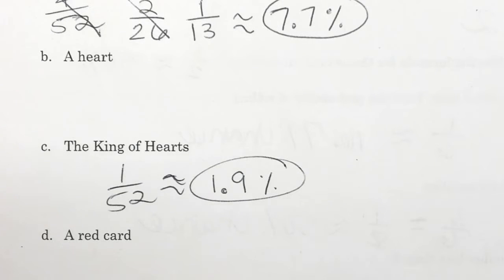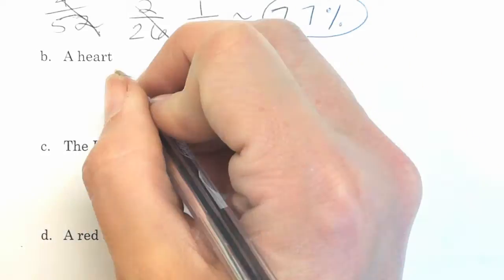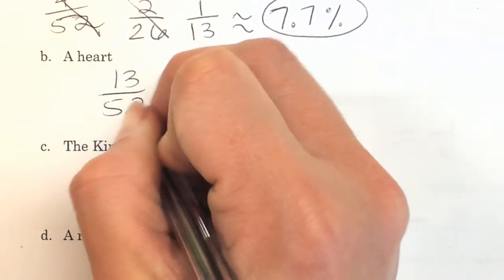Alright, so a heart, we'll go over both of them together then. A heart, there's 4 different what? Suits. Good. There's 4 different suits, so you would do 52 divided by 4, which is what? 13. So there are 13 out of 52 hearts in a deck.